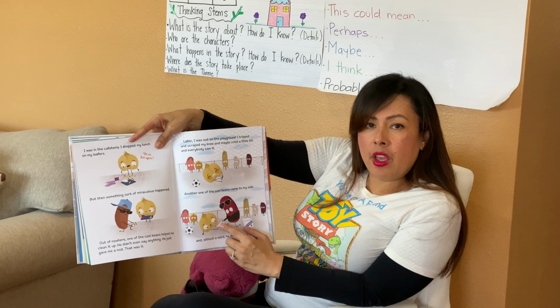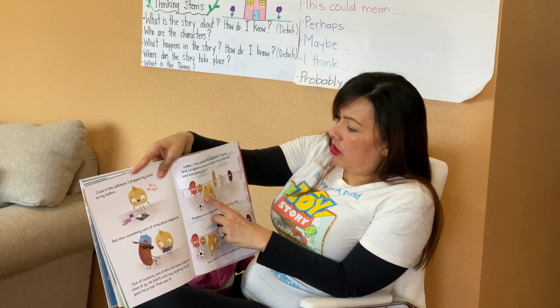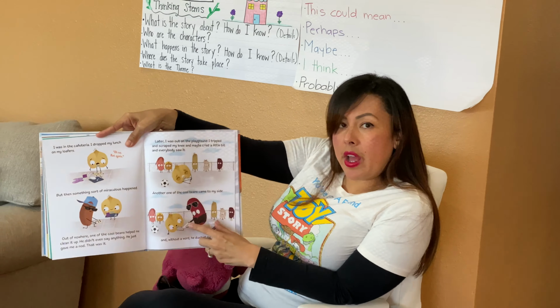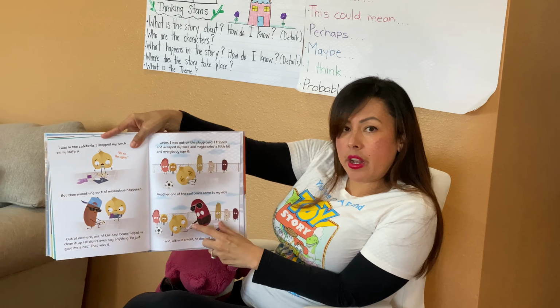Oh, look at him here. He's helping him. Everyone else is just looking at him, and he comes and he helps him. That seems like a nice bean, right? It doesn't seem like a cool bean to me. He seems like a nice bean.